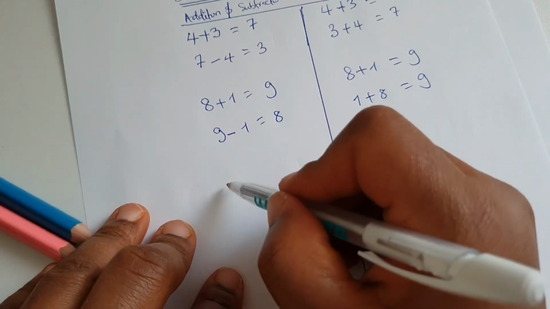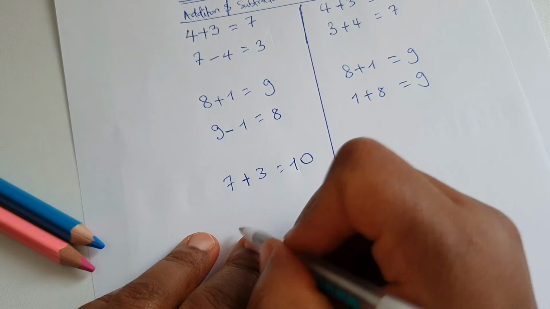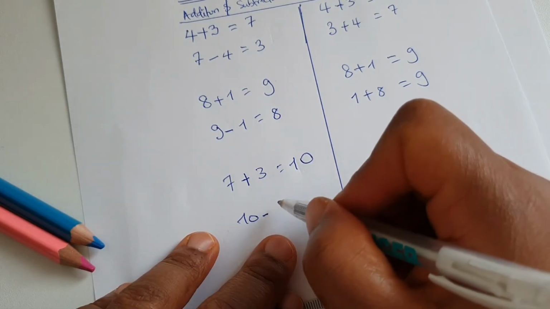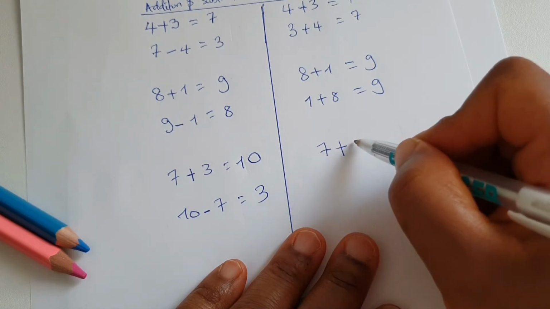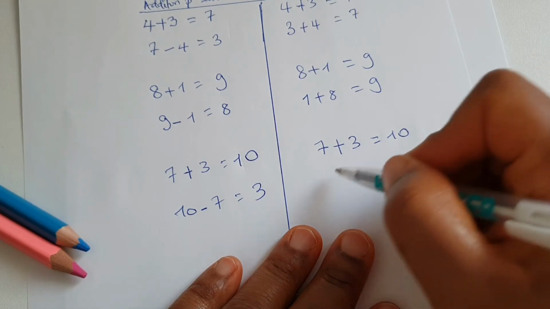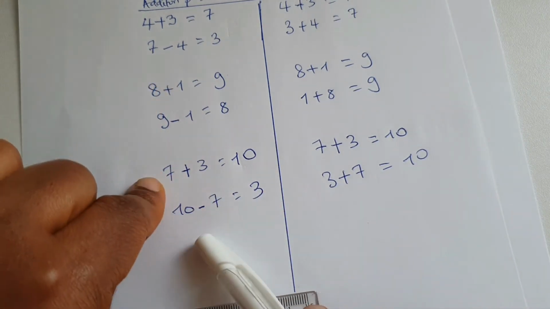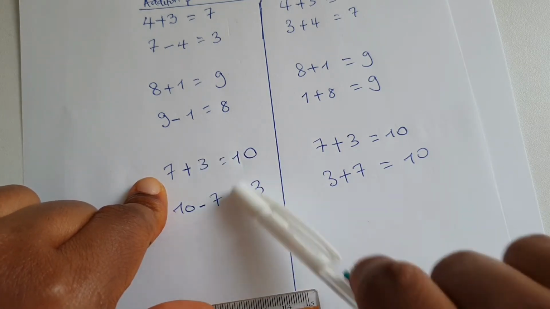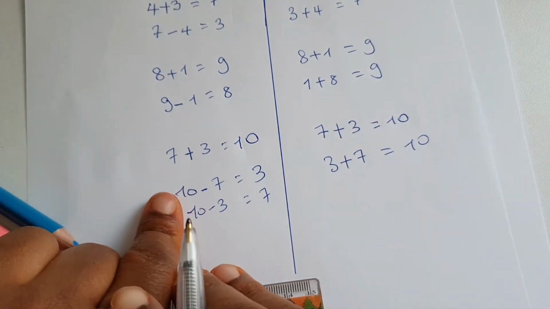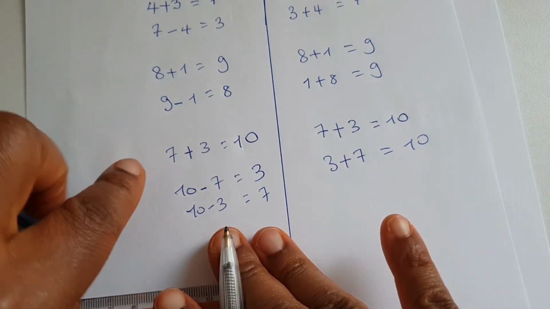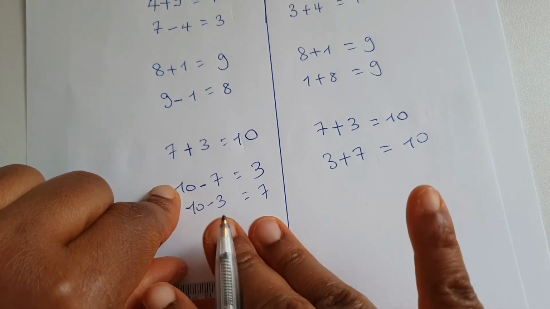I have something else here: 7 plus 3 is equal to 10. Okay, and then 10 minus 7 is equal to 3. Then this same thing, I have 7 plus 3 is equal to 10, and 3 plus 7 is equal to 10. So here, what you should always consider is, either way, even if you do 10 minus 3, it will also give you 7. So whichever way you turn it, always remember that if you are doing subtraction, the biggest number should come first before the smaller number.